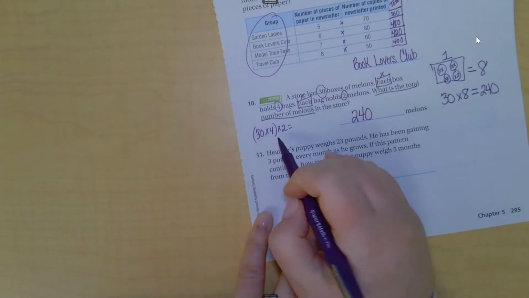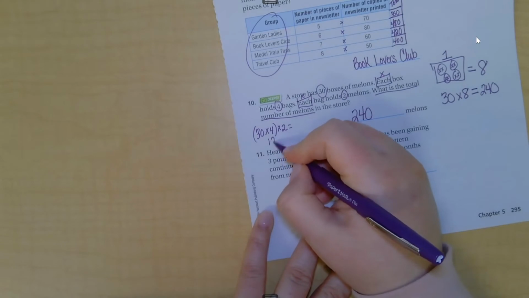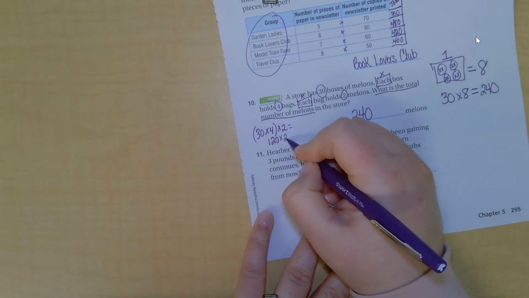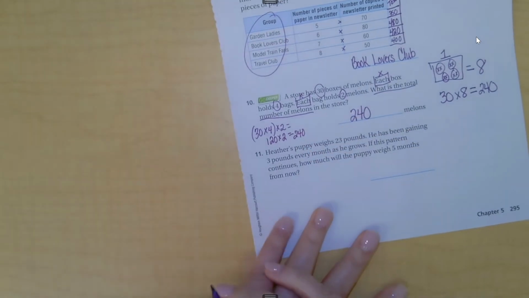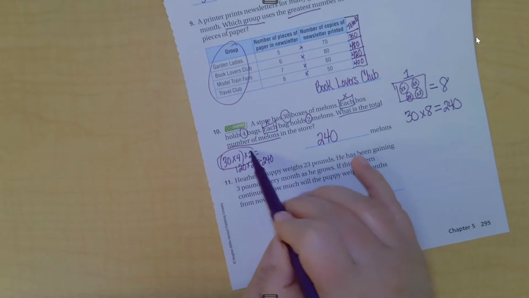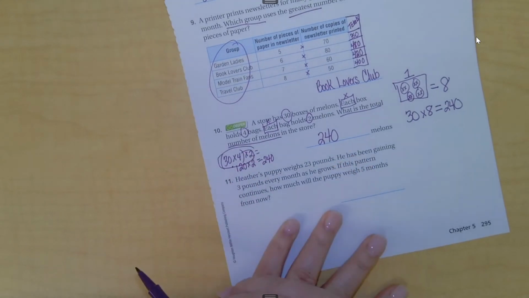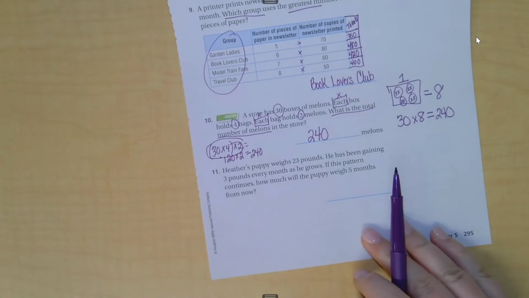If I solved it this way, I would have had 30 times 4, which would have been 120, then times that by 2. 12 times 2 is 24. Put my 0 back. Same answer, but you may not have known how to write out the problem as a whole in the beginning. Okay, so drawing a picture can be very, very helpful. All right.